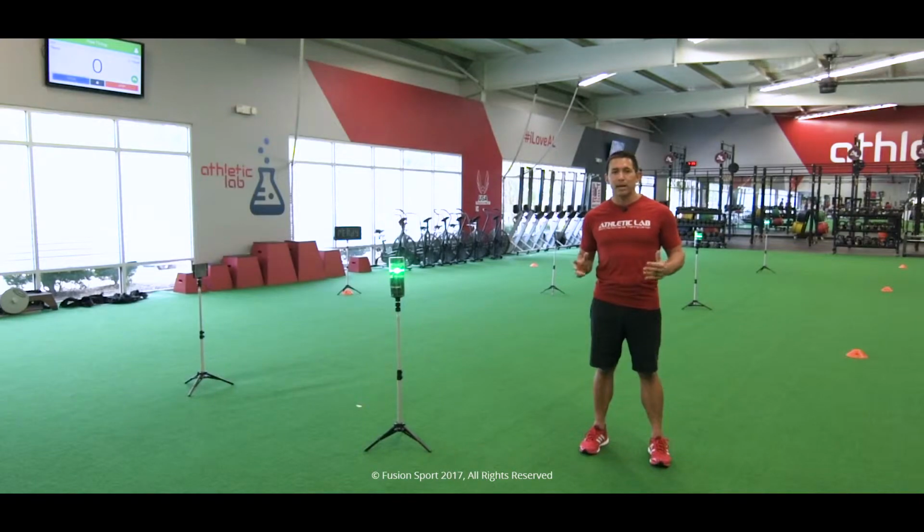In this next segment, we're going to talk about programming considerations that you need to take into account when designing speed and agility sessions for your athletes. When I'm training change of direction and agility in my team sport athletes, I've got a couple key considerations that I'm always taking into account.